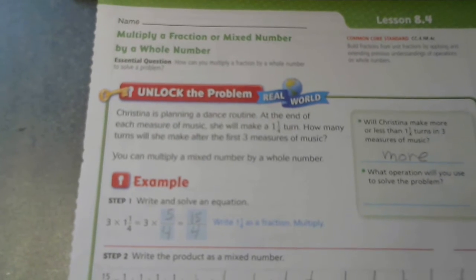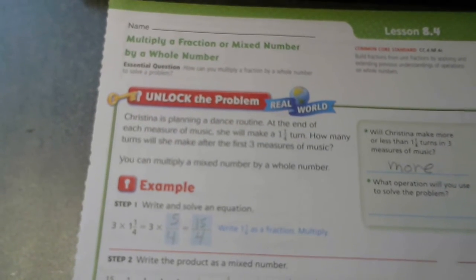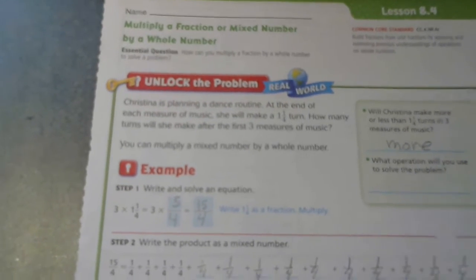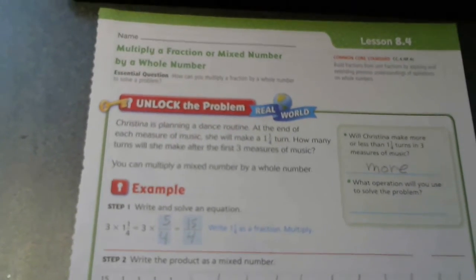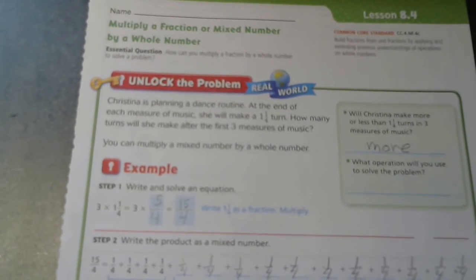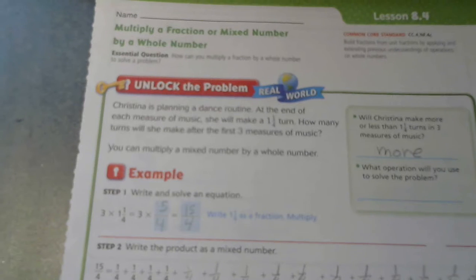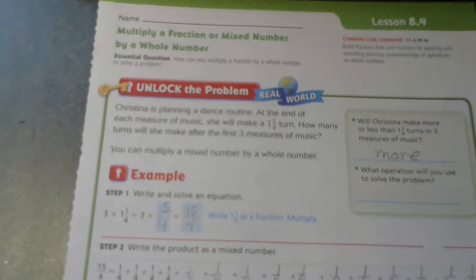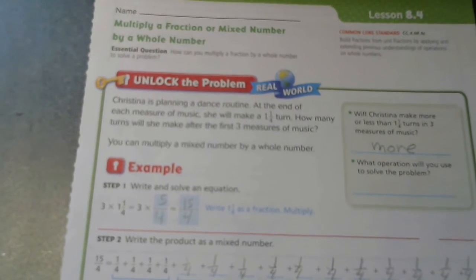Today we're going to be multiplying a fraction or mixed number by a whole number. Christina is planning a dance routine. At the end of each measure of music, she will make 1¼ turns. How many turns will she make after the first 3 measures?